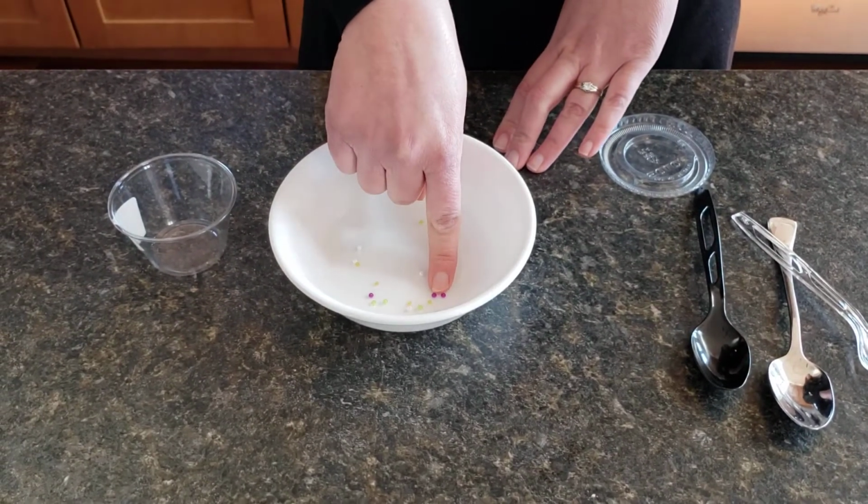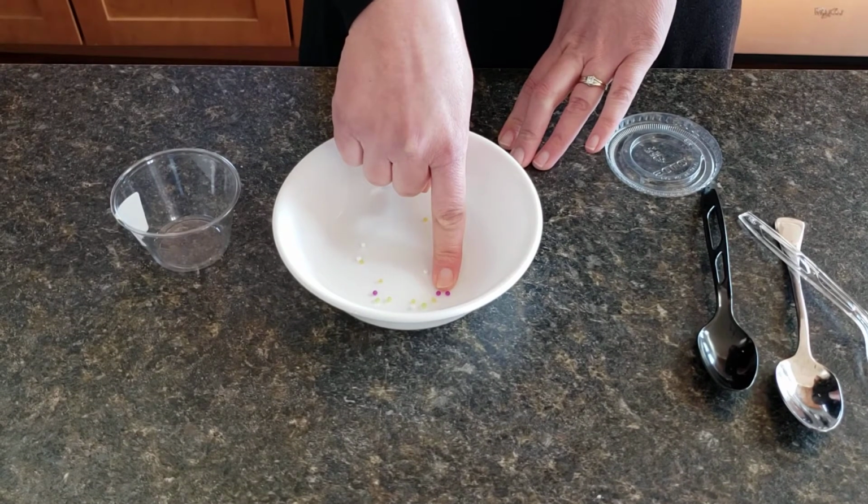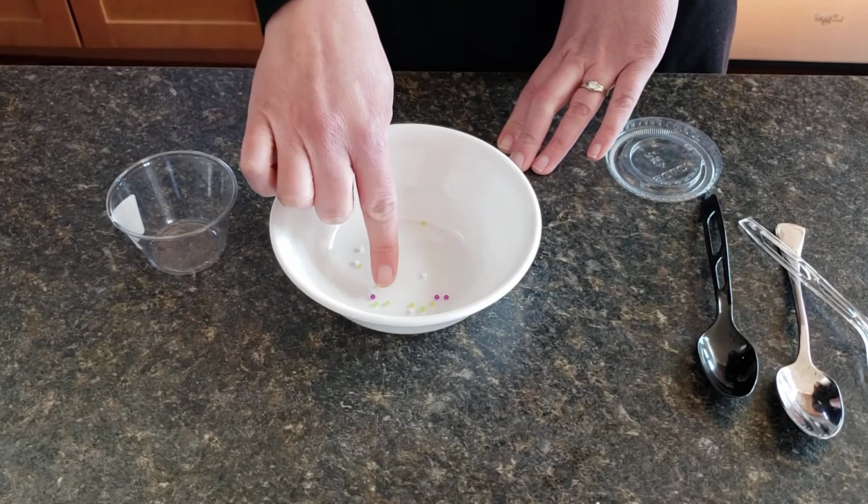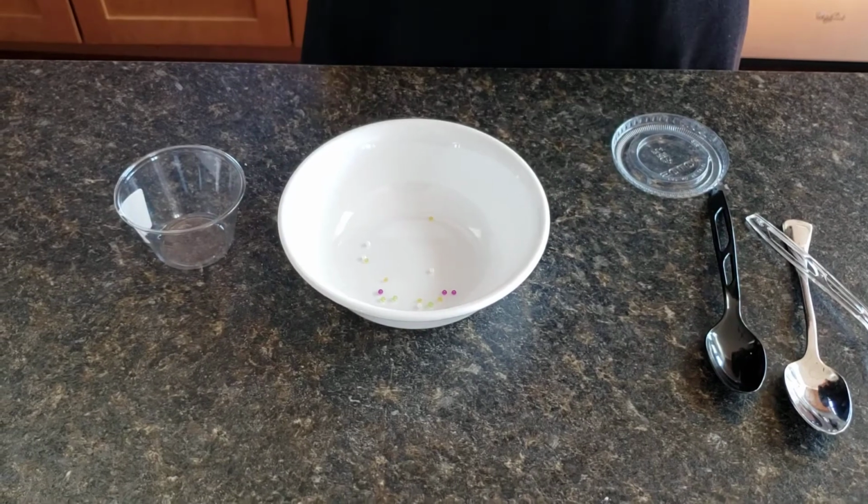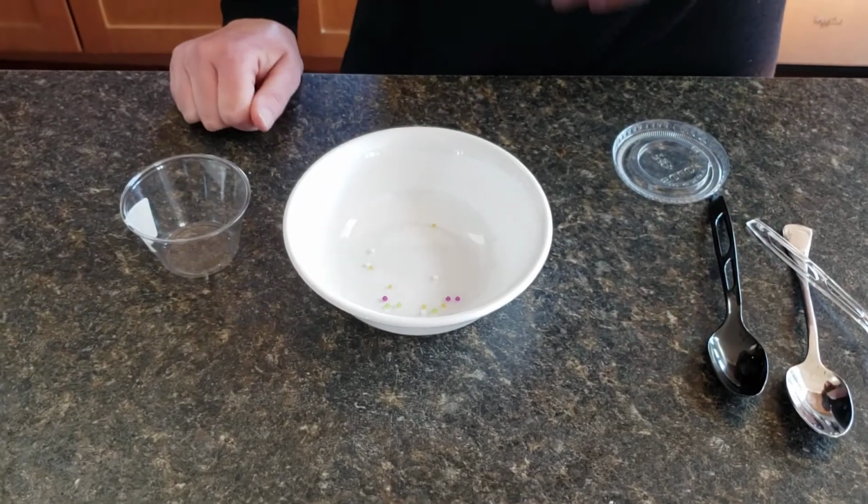Those are going to be our amino acids. Those are the building blocks of protein. We don't want to lose those. And it's also going to be the glucose. Glucose is an energy source. We don't want to lose that as well.